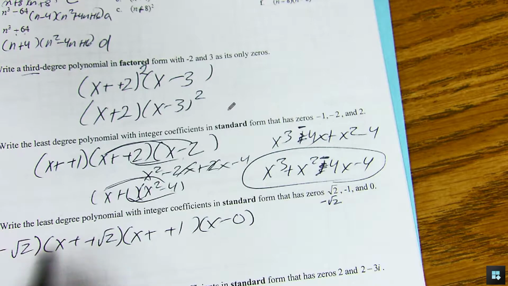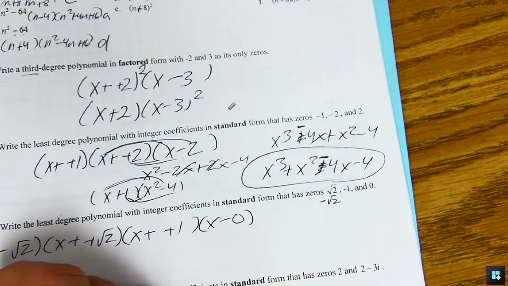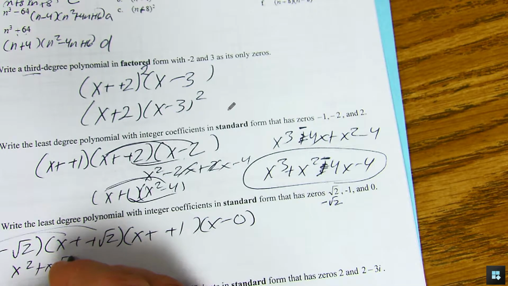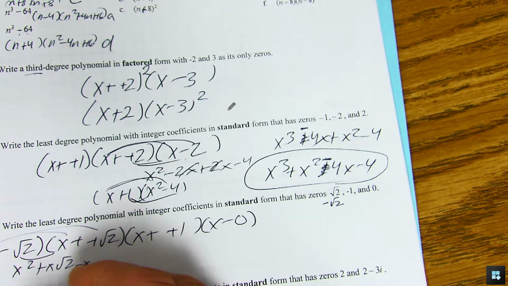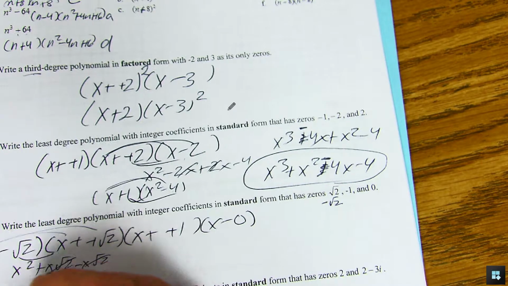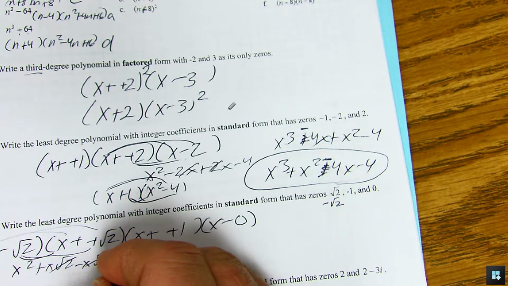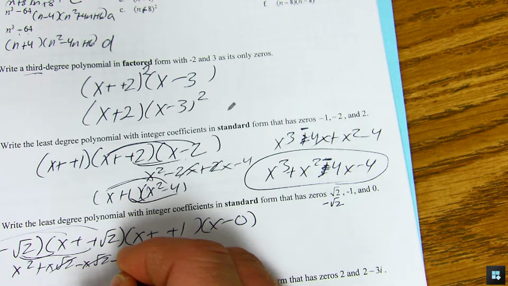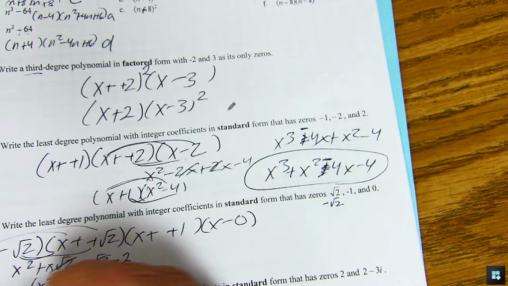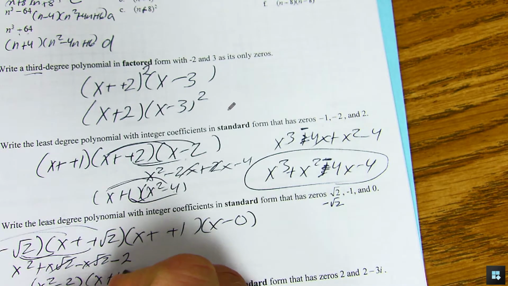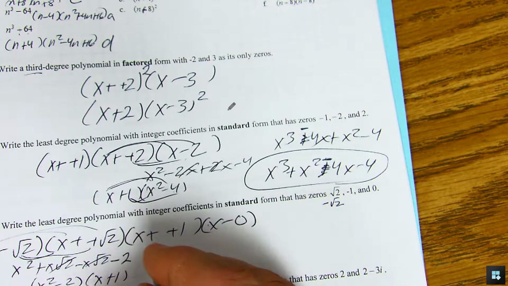So we'll multiply these guys first. Things will cancel. X squared plus x square roots of 2 minus x square roots of 2. It's almost as if I knew they would cancel. Negative square root of 2 times negative square root of 2. Negative square root of 4, which is just 2. So that's x squared minus 2 times x plus 1, and then times x.